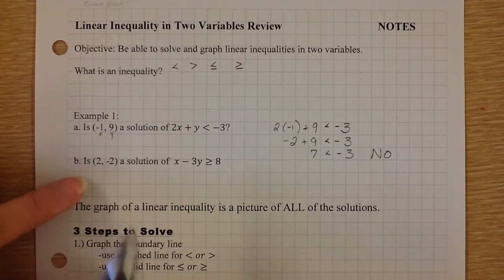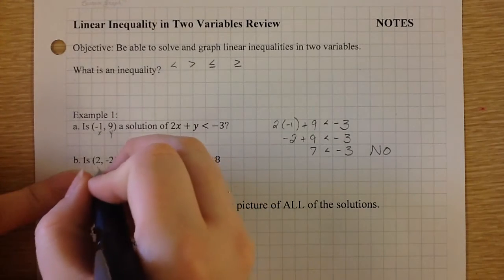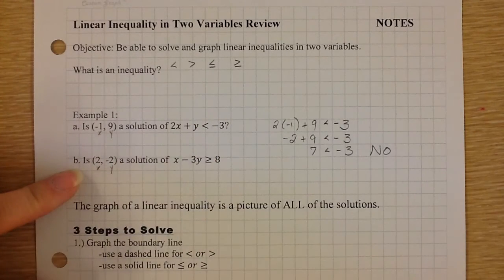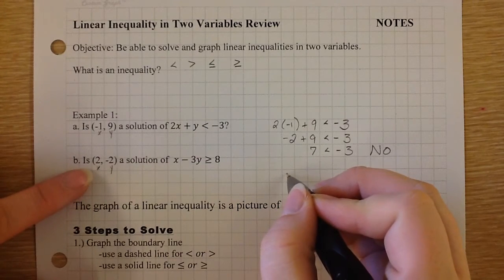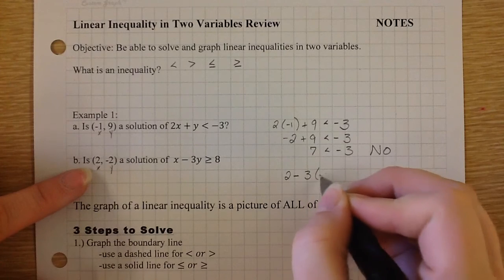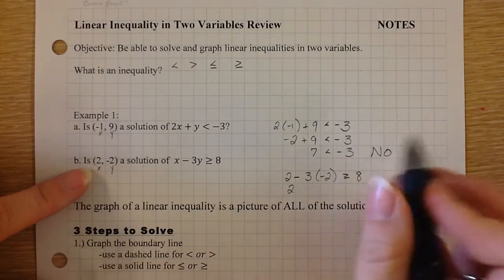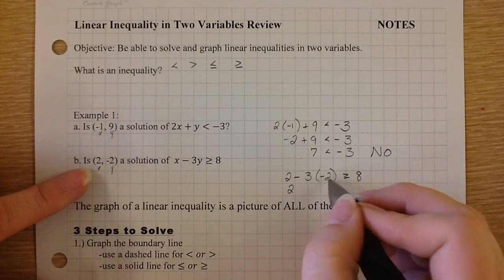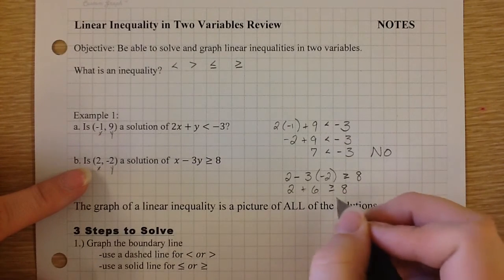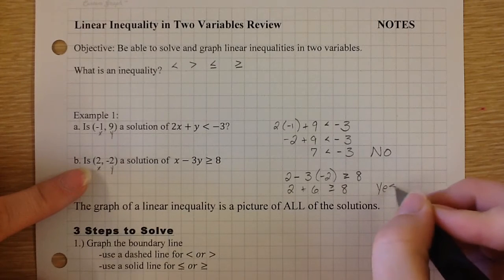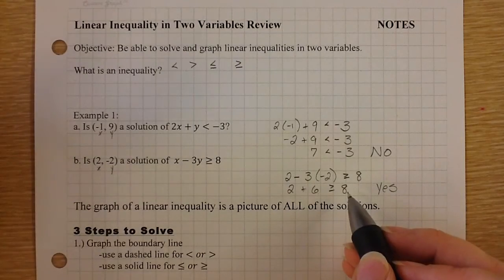All right, so let's do another one. Is (2, -2) a solution of this inequality? Again, we're looking to see if I put these in, will I get a true statement? So x is 2, so 2 minus 3 times y, which is -2, greater than or equal to 8. So 2, minus 3 times -2, gives me plus 6. Is that greater than or equal to 8? Well, 2 plus 6 is equal to 8. So yes, it works because of that equal to component. So that is one solution.